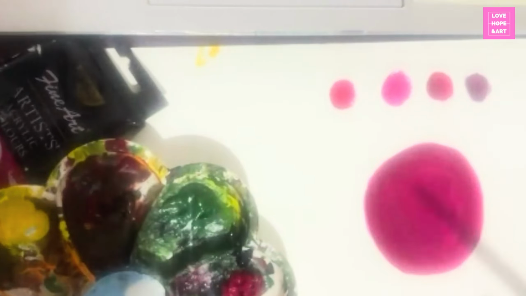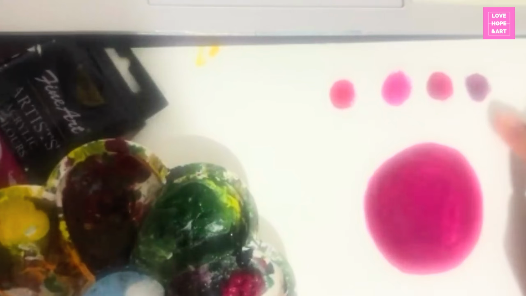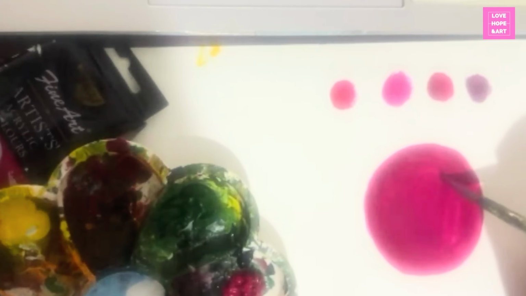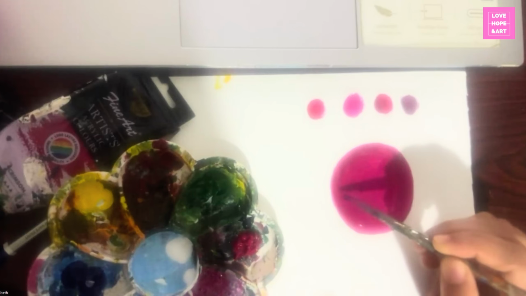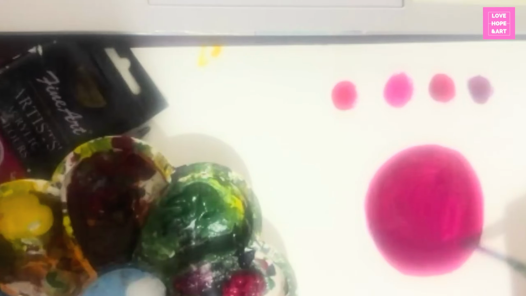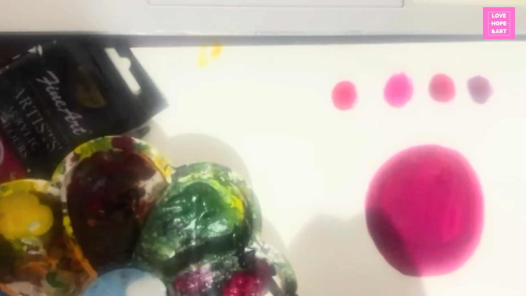Okay, so when our light is falling here, I'm imagining my light source to be here. This is the point where the light source is. So this whole area is going to be the shade. Just going to line the edge and then spread it out. You can build it layer by layer and start blending.